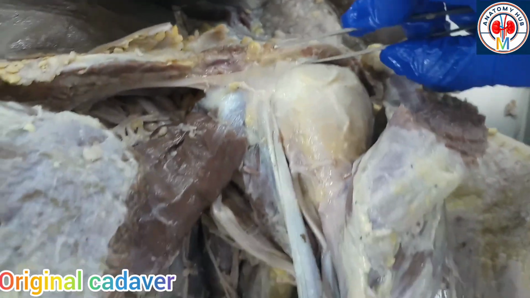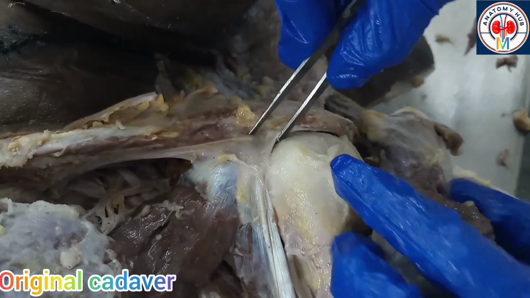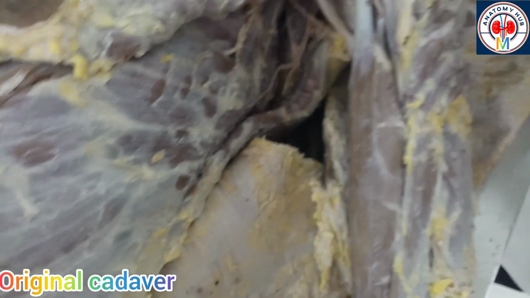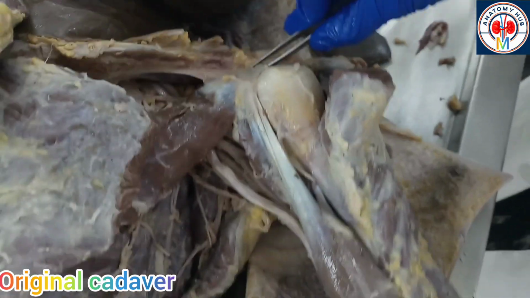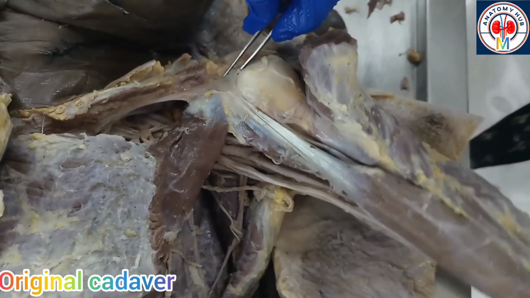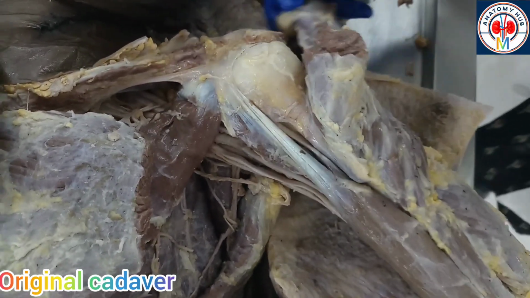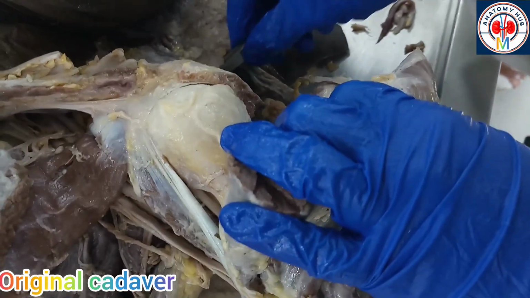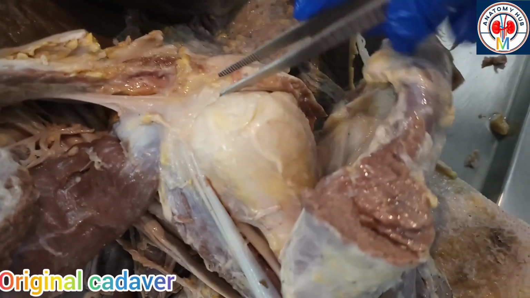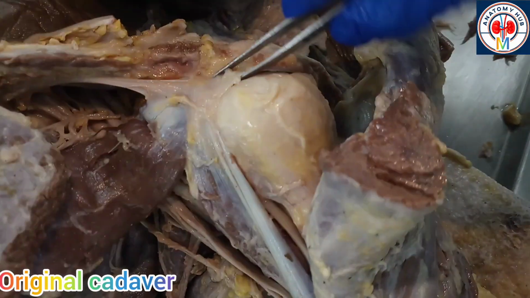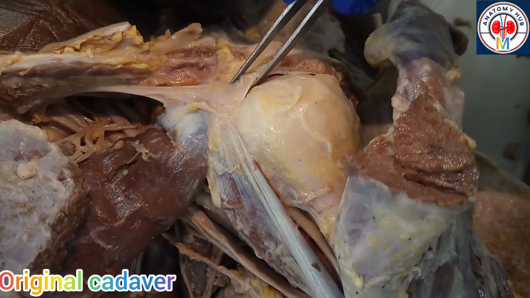This arch is like a secondary socket. It forms the main stability of the shoulder joint because it prevents further over abduction of the shoulder joint, along with the supraspinatus tendon coming from the supraspinatus fossa above the spine of the scapula. So this is the ligament, and this gap is called the bursa.